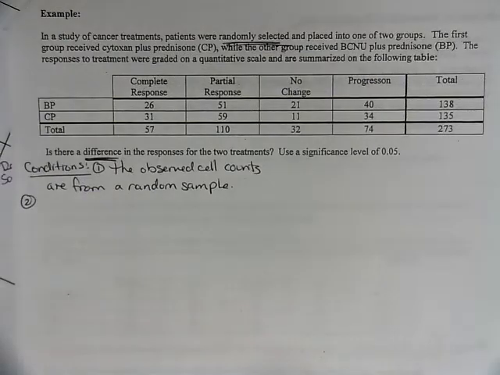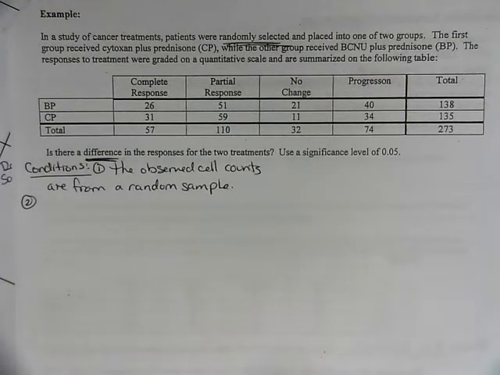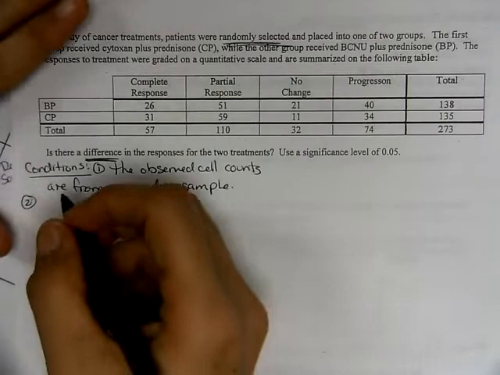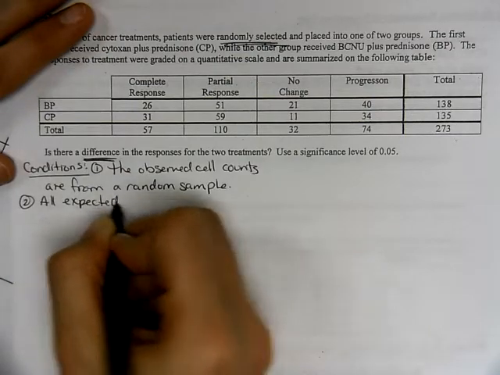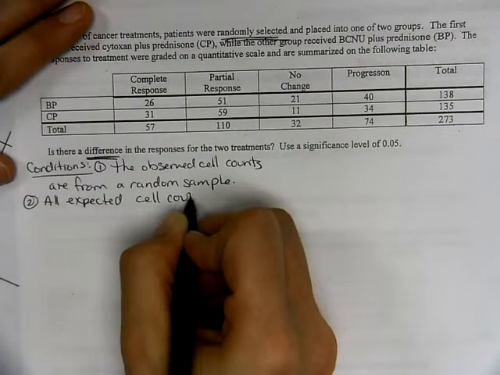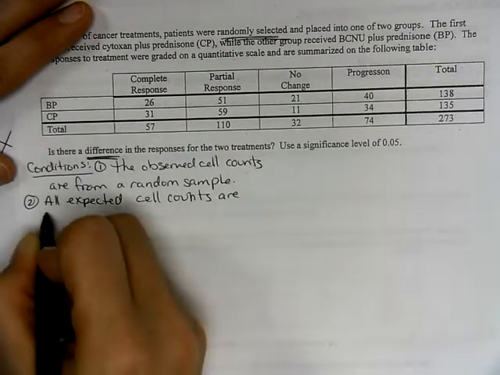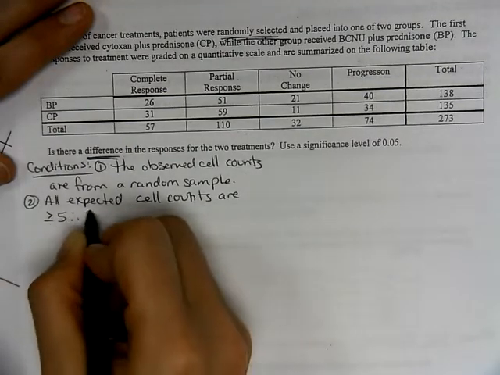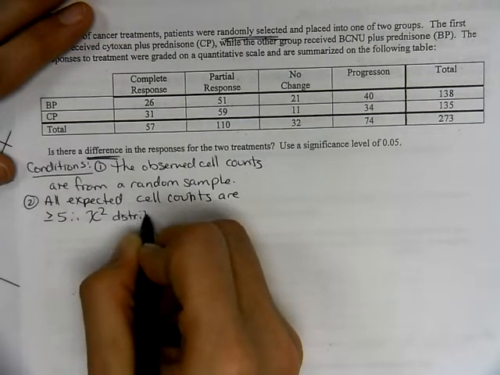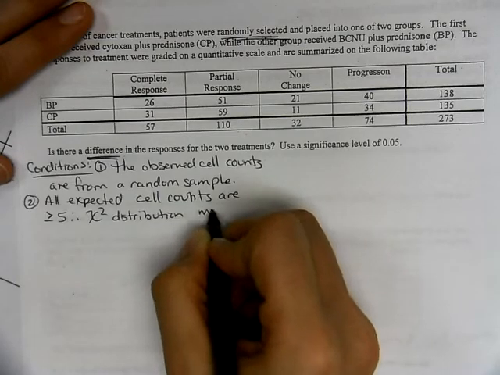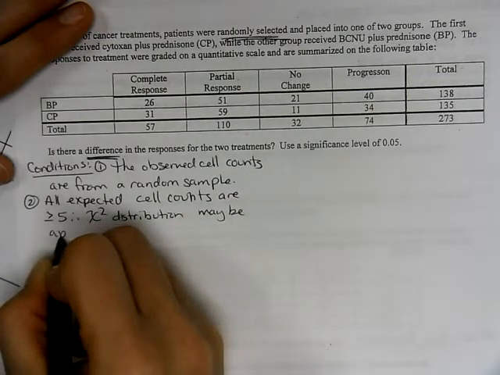Now, for condition 2, you're not going to get your expected values till later in the problem. But I would just assume that they're all greater than 5. And if not, go back and add the word not, and proceed with caution. So all expected cell counts are greater than or equal to 5, therefore chi-squared distribution may be appropriate.